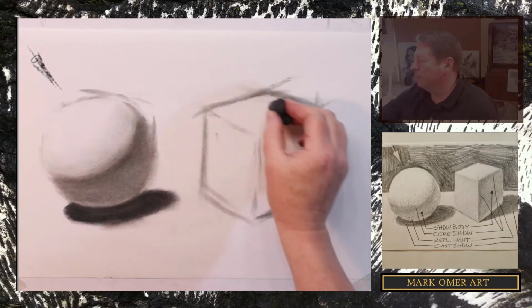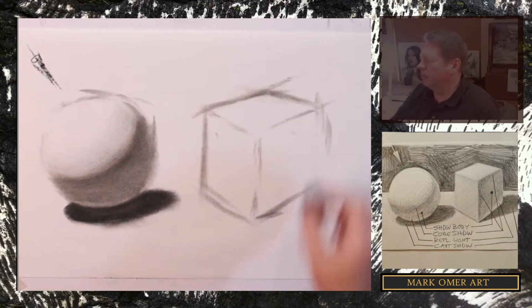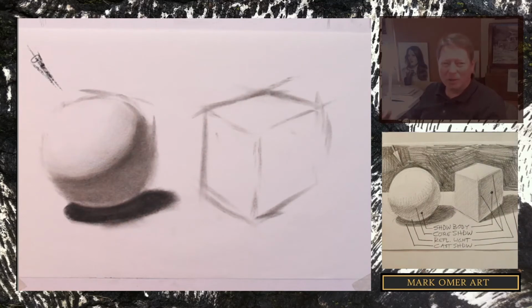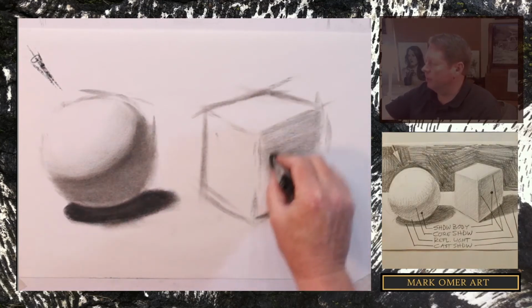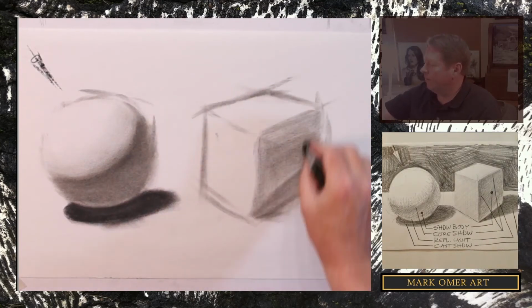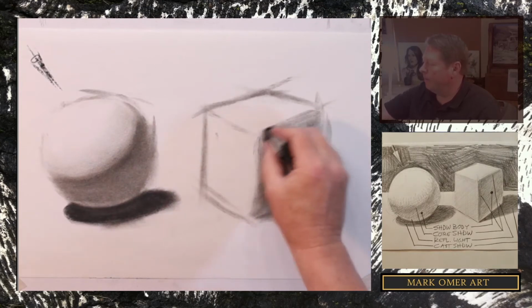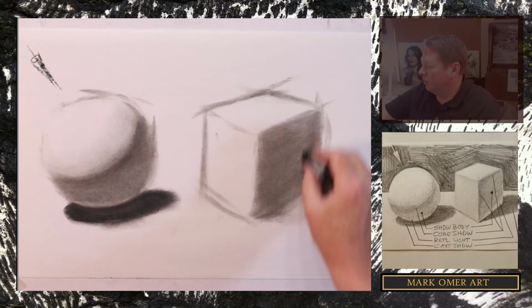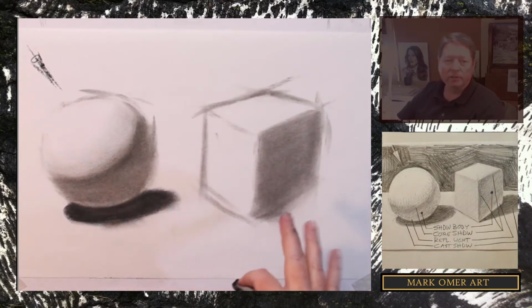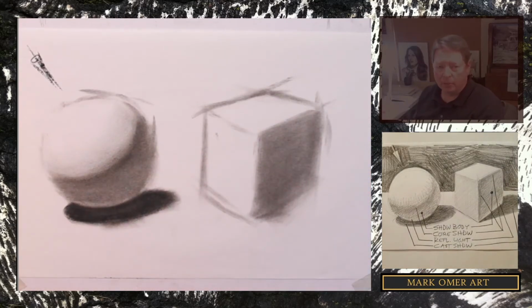Okay, just tidying this up a little bit. We have light on top. Now, I don't want to depend on these lines, right? I want all my lines to disappear. So let's go in and claim our shadow side of the cube. And all I'm doing is just picking a tone, a color, and doing an entire what? Shadow body. That's my whole shadow body.